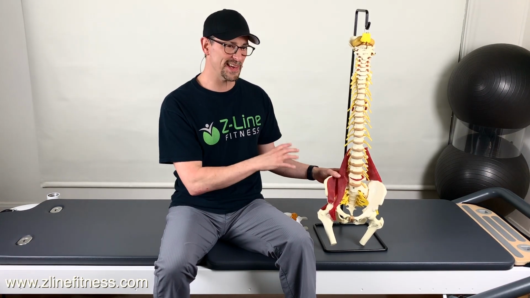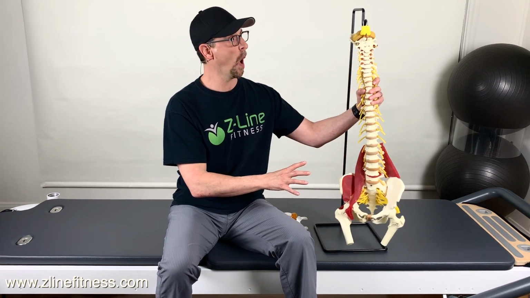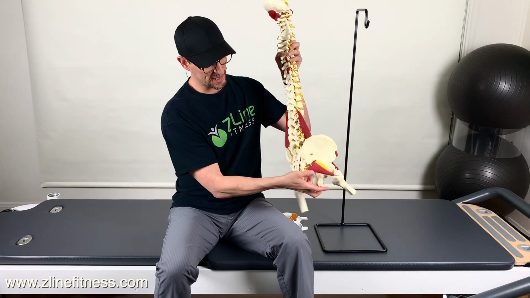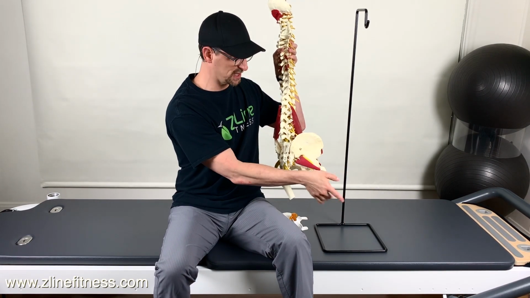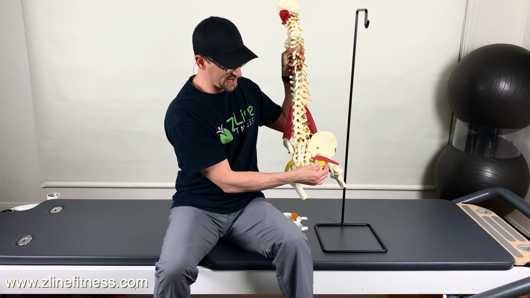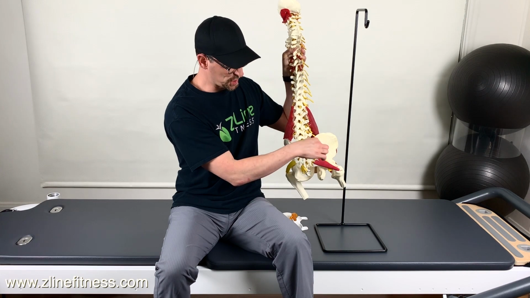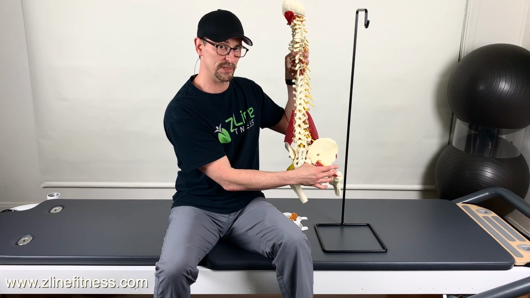And another big muscle that's a part of this, underneath this whole glute area back here, is the piriformis muscle. The piriformis externally rotates your femur bone out, turns it out to the side. And this big sucker right here is your sciatic nerve. And it travels, in most people, underneath this piriformis muscle.